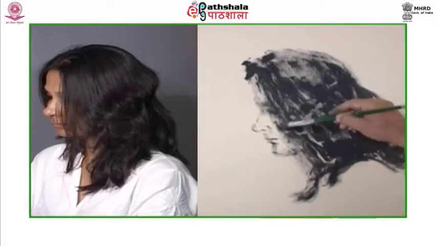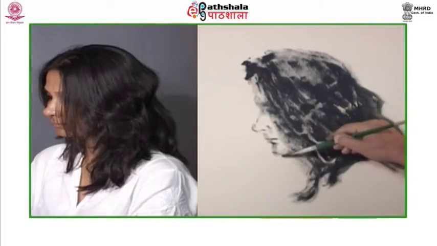Once you are sure you have marked the features correctly and their placement is right, gradually start developing them.